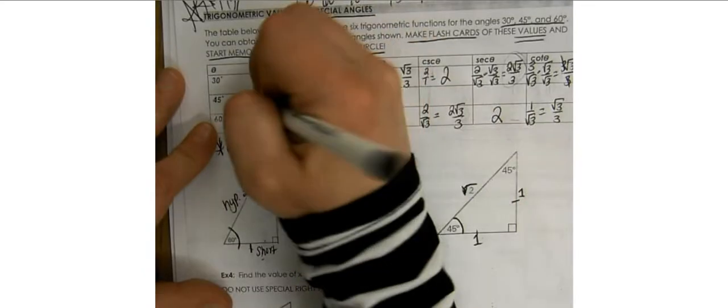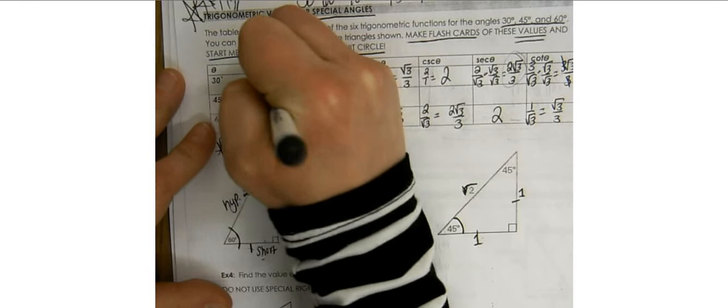So I'm going to make my angle of 45 my focus, and I want to find the sine. So the sine is the opposite over the hypotenuse. So the opposite over the hypotenuse, that's going to be 1 over the square root of 2. So I need to multiply the top and the bottom by the square root of 2 in order to get rid of the root in the bottom, and I end up with the square root of 2 over 2.